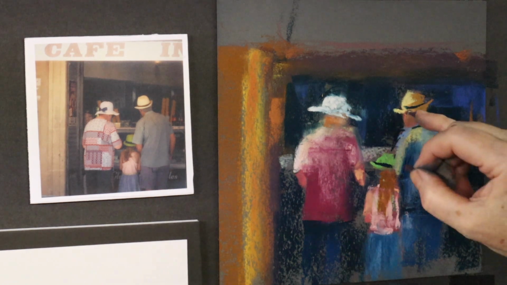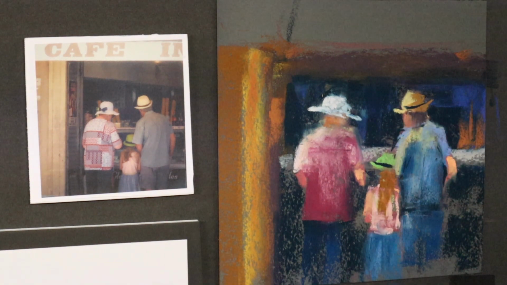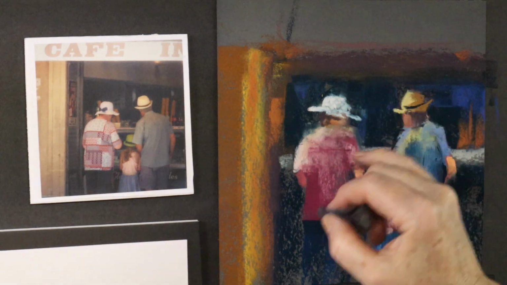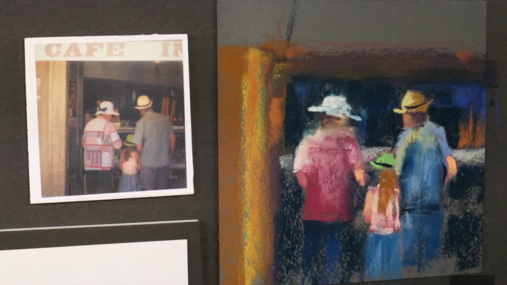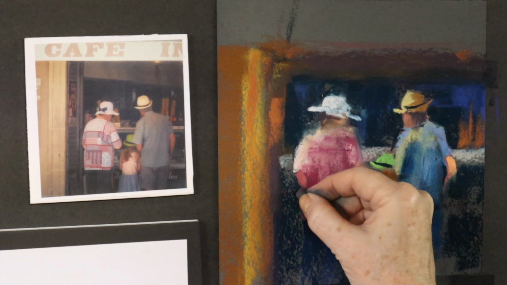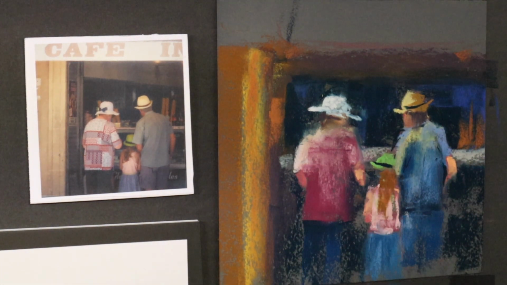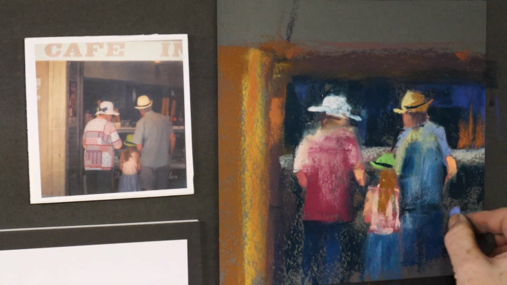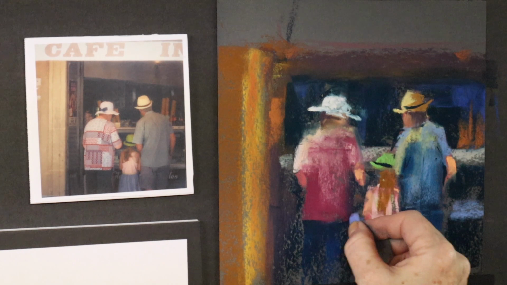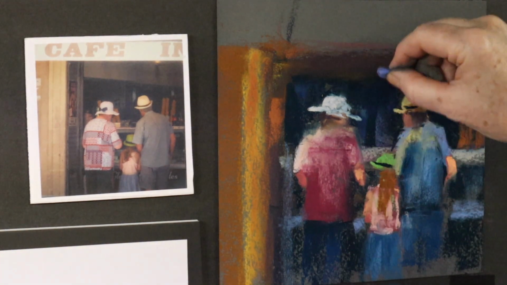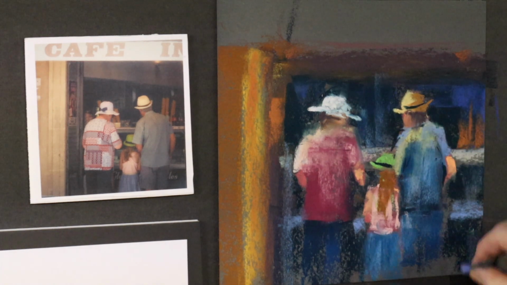I think it takes more concentration to get a figure or people right in a painting than a bush or a tree. You know what I'm saying about that? I'm doing my best to narrate as well as pay attention to what I'm doing. So I'm just hinting at some of the stuff behind the counter.